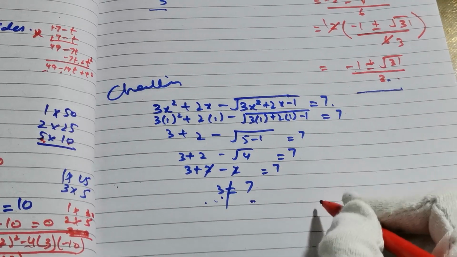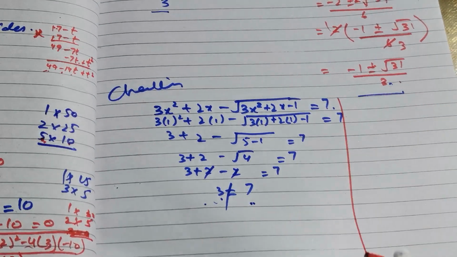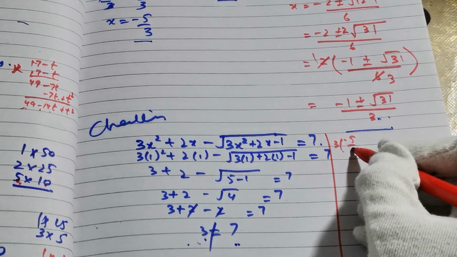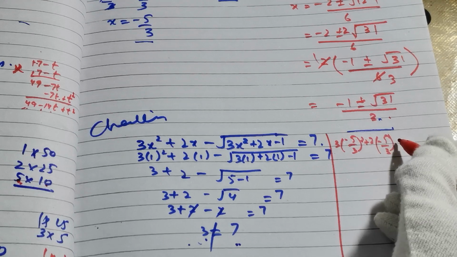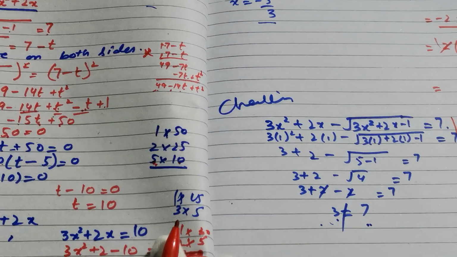If we put minus 5 by 3, 3 into minus 5 by 3 square plus 2 into minus 5 by 3. This is so lengthy, so we'll check by yourself.